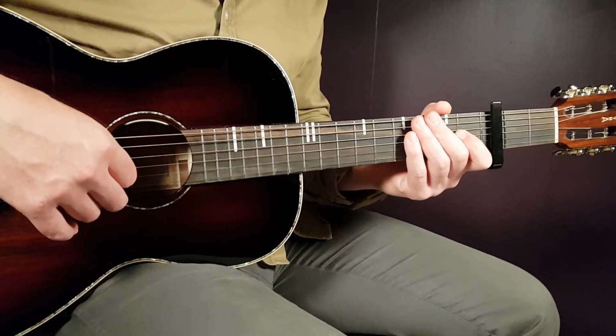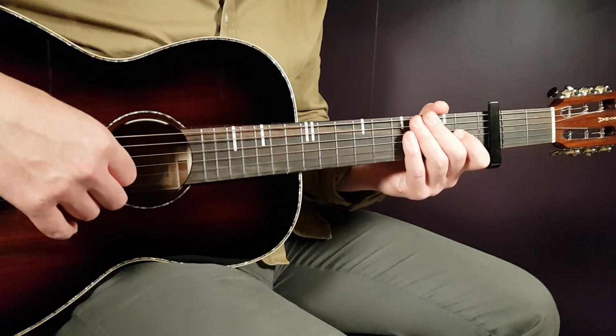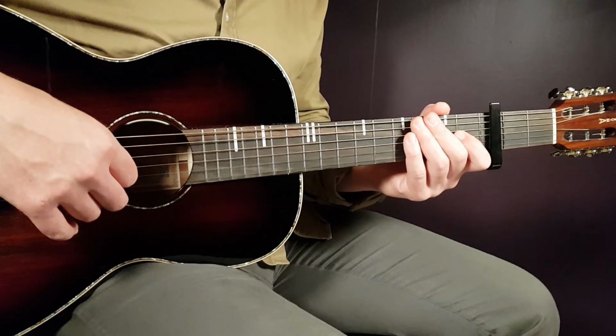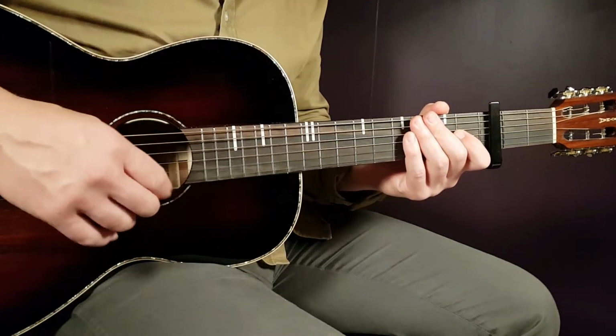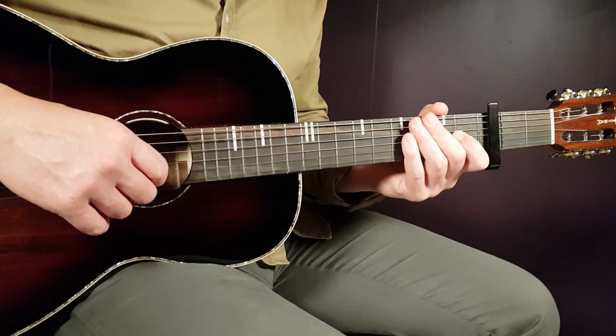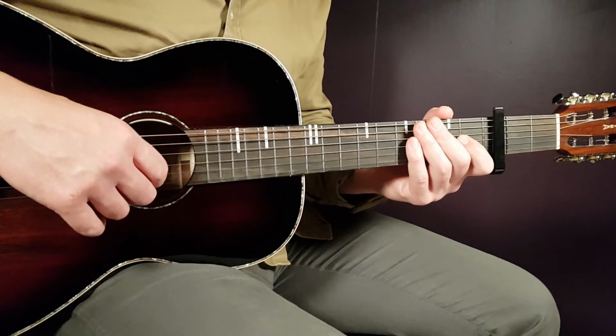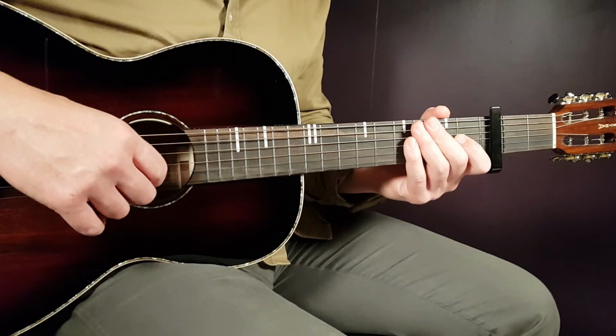But like I said in the beginning, if you just want to start with the strumming, the down, down, down, down, up, then go for that, and then you can slowly start to add different notes to the melodies like we learned now. So this release comes back later in the song.